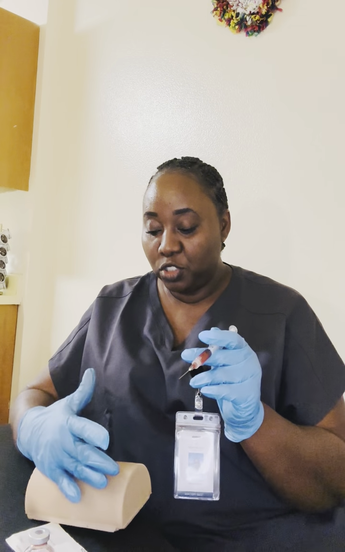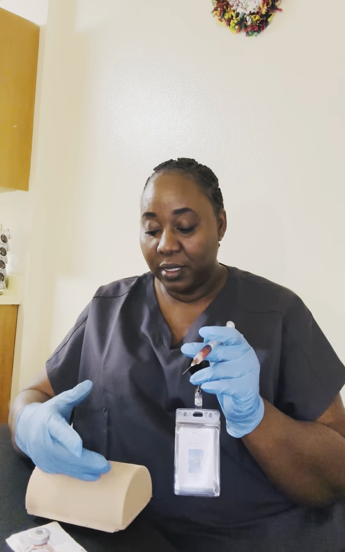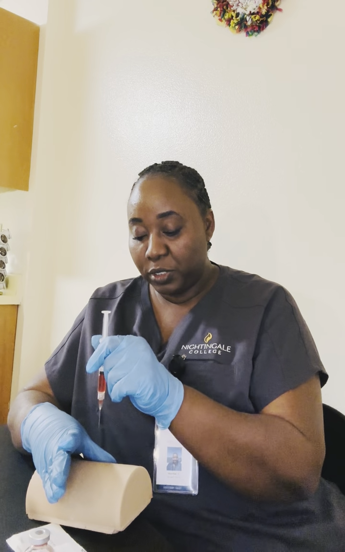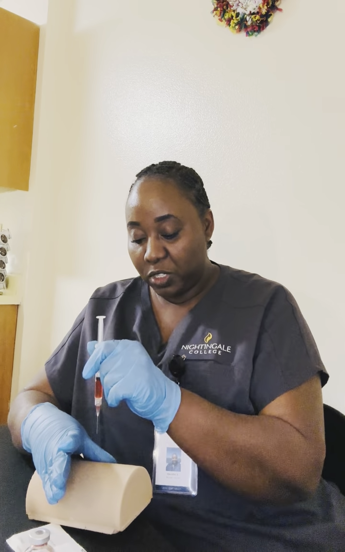Remove the cap, and then like I said, use the ulnar side of my non-dominant hand to push the skin down tight, and with the other hand, I'm going to push in the injection. It's going to be at 90 degrees. I'm going to go straight ahead and inject the patient straight up at 90 degrees.